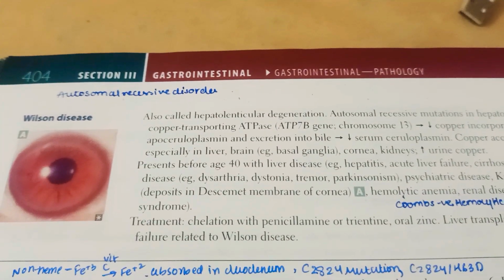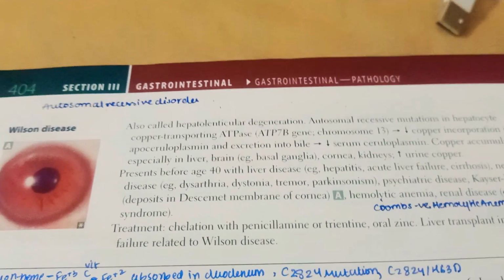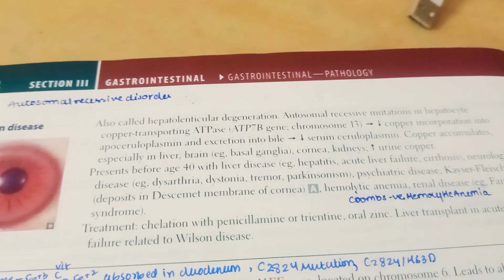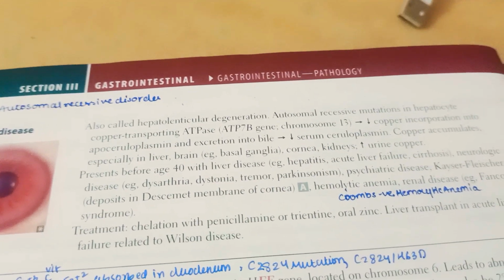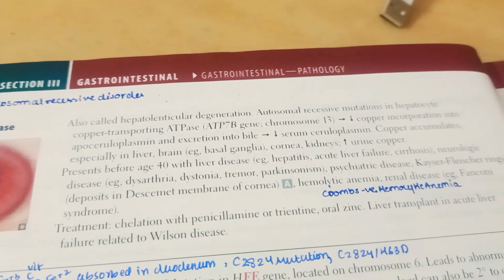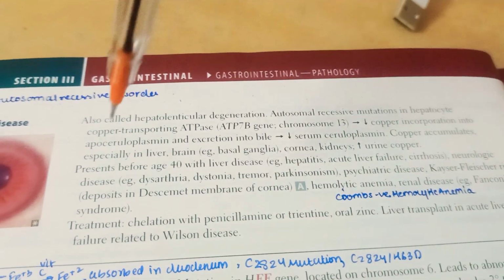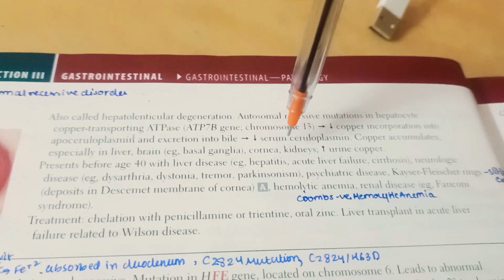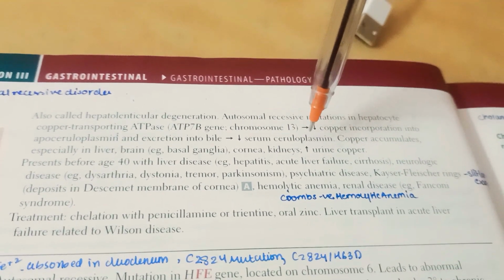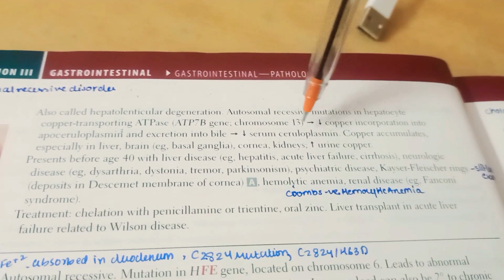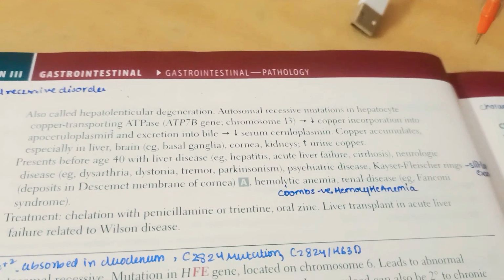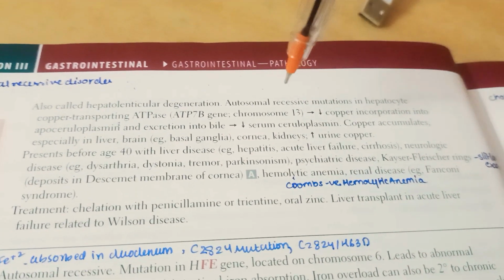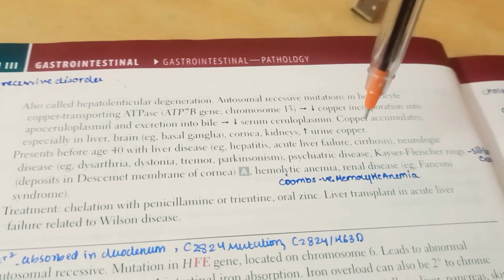Going to Wilson disease. Wilson disease is accumulation of copper. Mainly it is due to an autosomal recessive mutation in the copper-transporting ATPase. Because of this problem, there is decreased copper incorporation into apoceruloplasmin and decreased excretion into bile. That leads to decreased ceruloplasmin. Ceruloplasmin is required for copper transport. So if ceruloplasmin is decreased, copper cannot be transported, leading to accumulation, especially in the liver and brain, corneas, and kidneys, and that leads to increased urine copper.